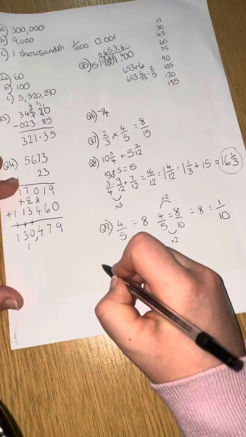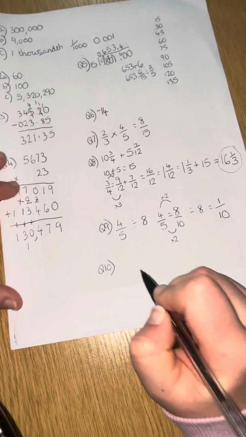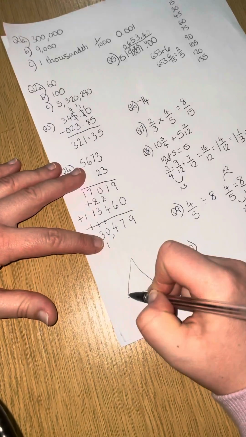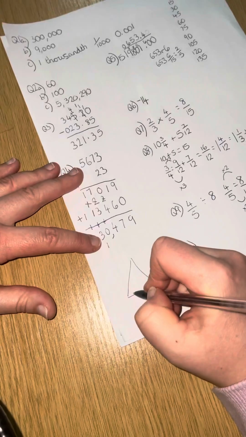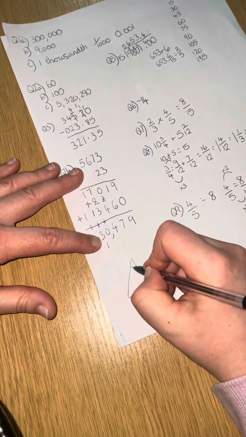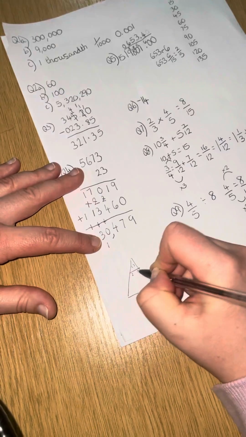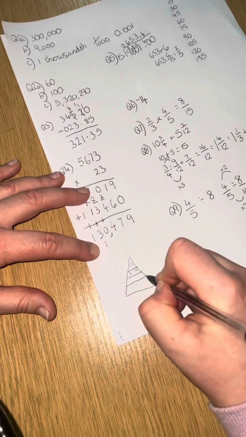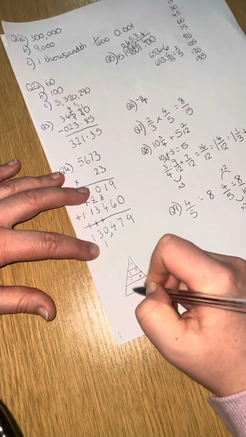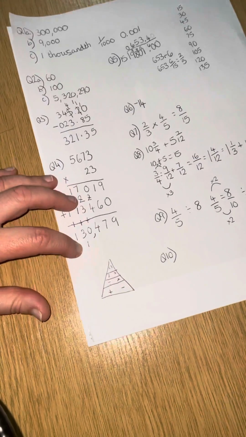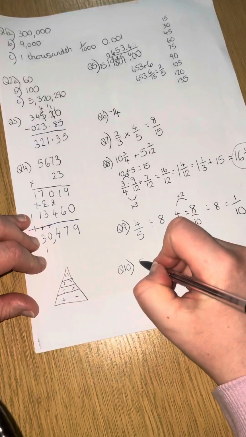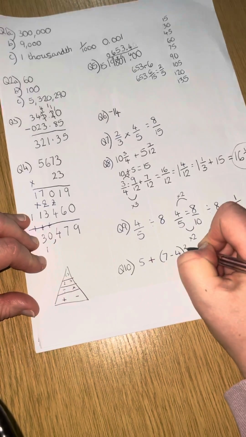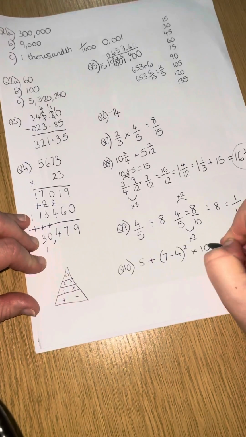And then number 10, ooh, BIDMAS. I hope your brain told you BIDMAS. You might have wanted to draw out the little BIDMAS pyramid here. Okay, so we have brackets, then we have indices, so that's squared or cubed or power 4, but highly unlikely you'll have to worry about that. Then we have divide and multiply, and then we have add and subtract. Okay, so I've got 5 plus, then bracket 7, subtract 4, bracket, then I've got squared, and then times 10.